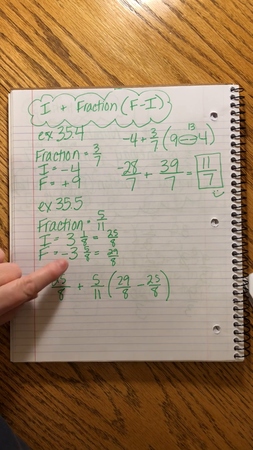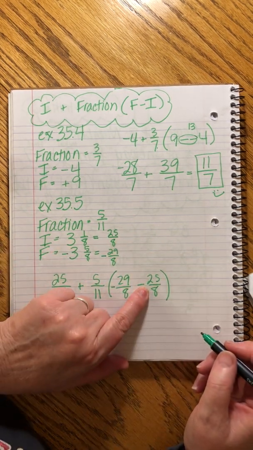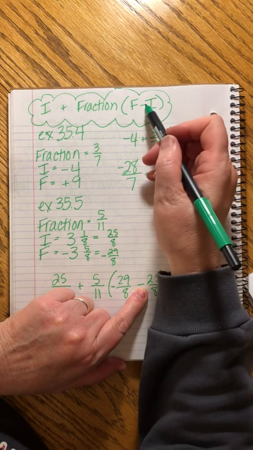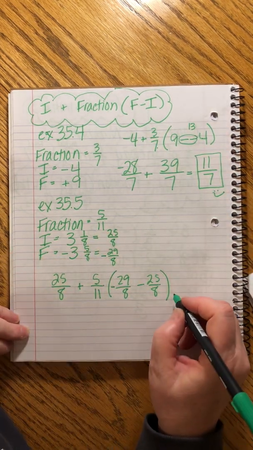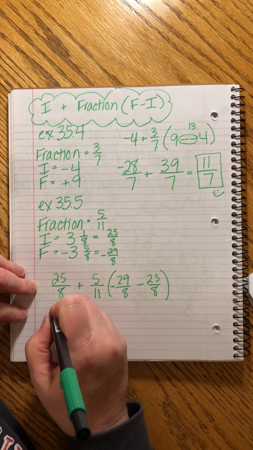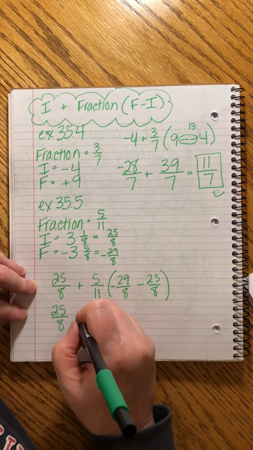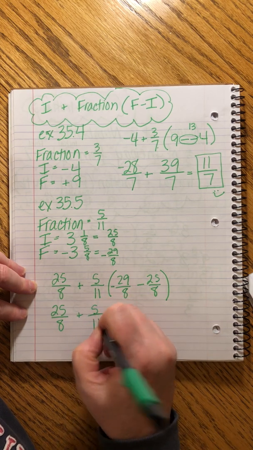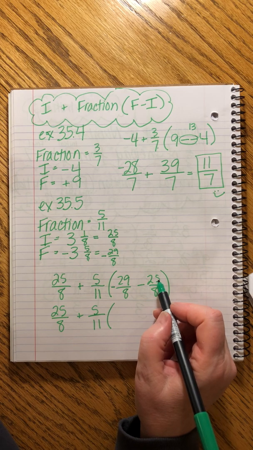Except wait, this is negative, so I need to make that negative. And then this is negative from the formula, but it's a positive number. Okay, I got that right. So this becomes 25 over 8 plus 5 over 11 times, ooh-wee, what is that?